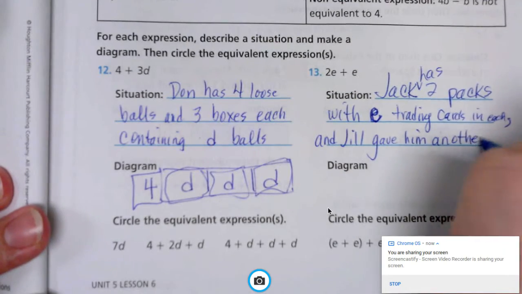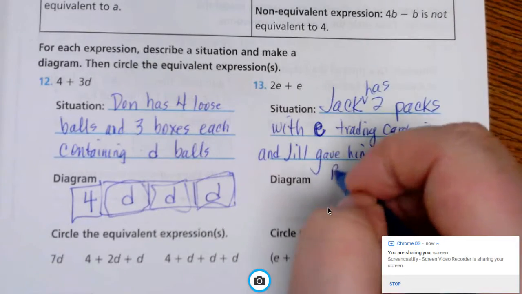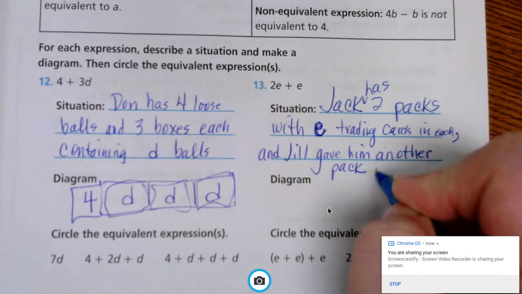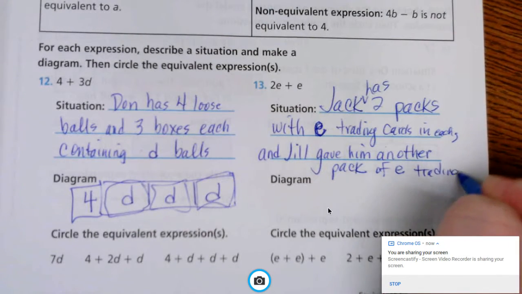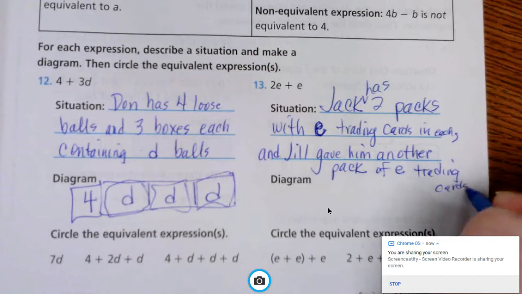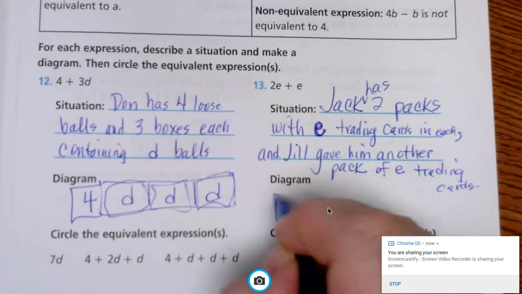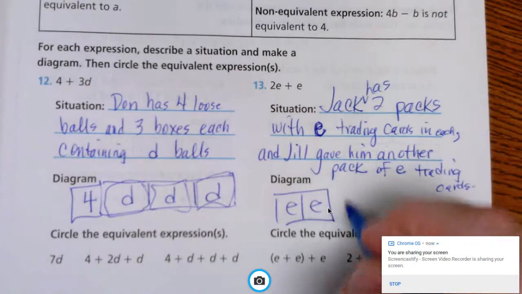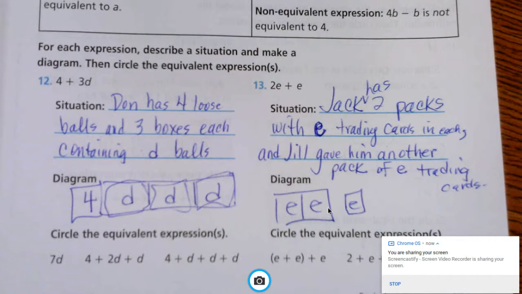Another could also mean 1, but we're trying to be a little more original, right? A diagram could be he has 2 packs of E, and then Jill gives him another one, so he has 3.